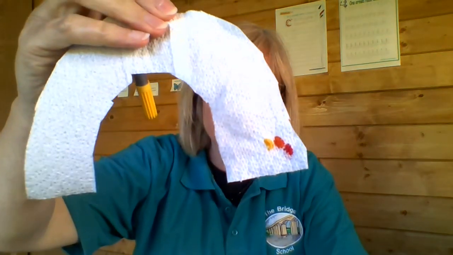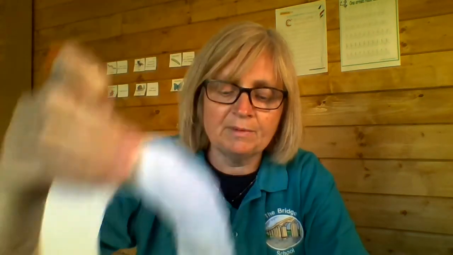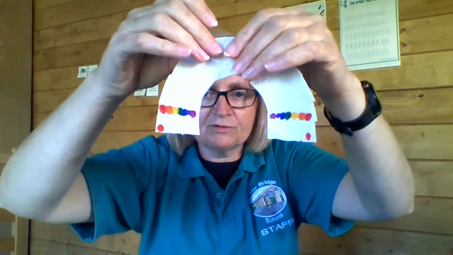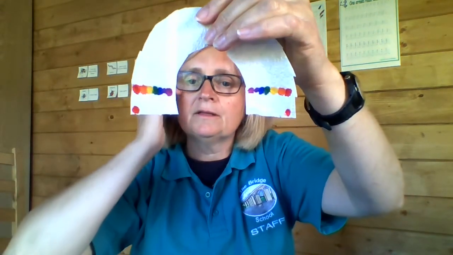I've put it a bit close to the end. You want to put it just a bit higher than I've put it. I'll show you. See? So you're putting dots just up a bit there. And I'll show you one I've done a bit earlier. So you end up with dots on both sides there.